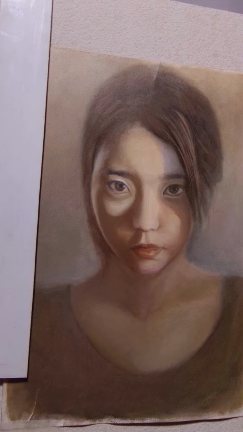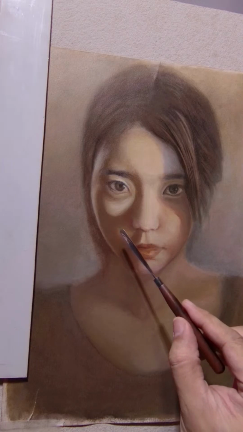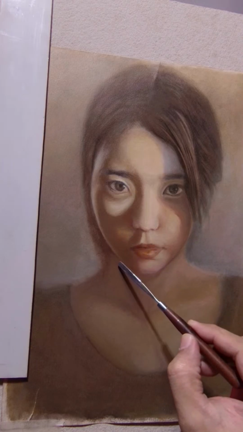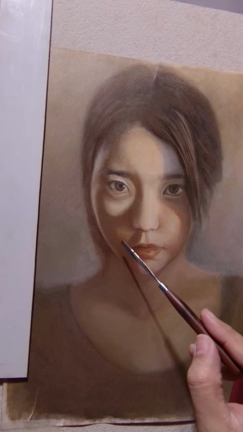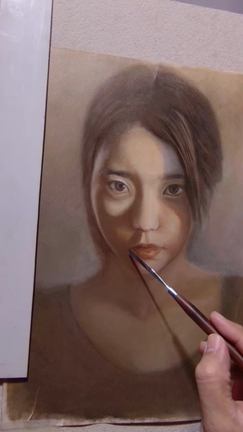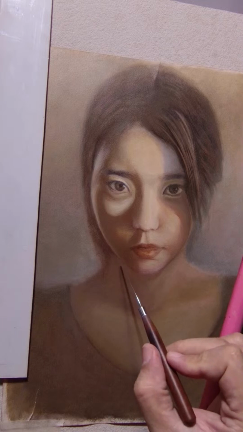In our paintings, we can use that information to help us mix our shadow color and our light color, right? So for example, right here, as I turn away from the light, I reduce the red, right? So it becomes more black, more dull.